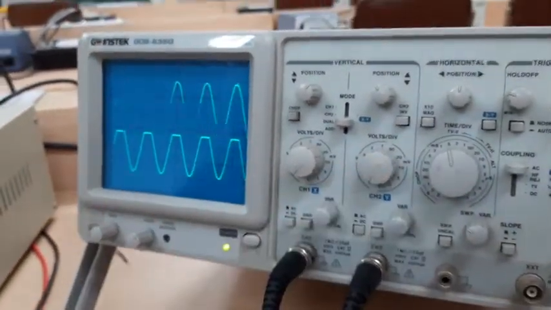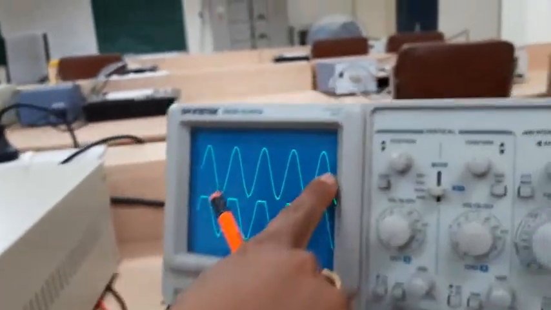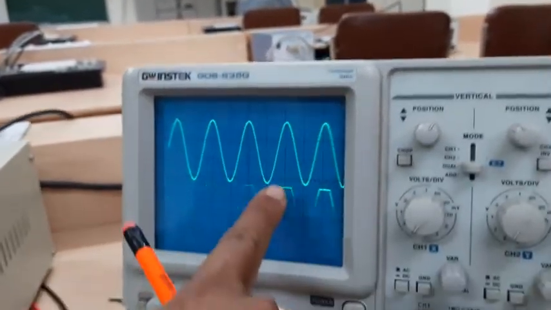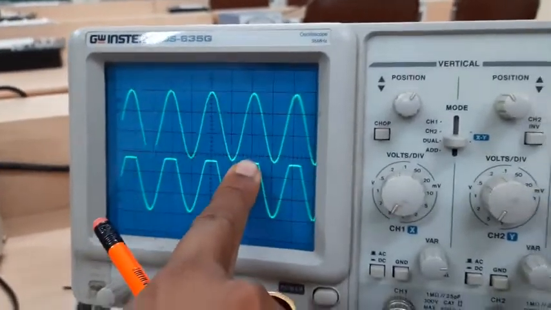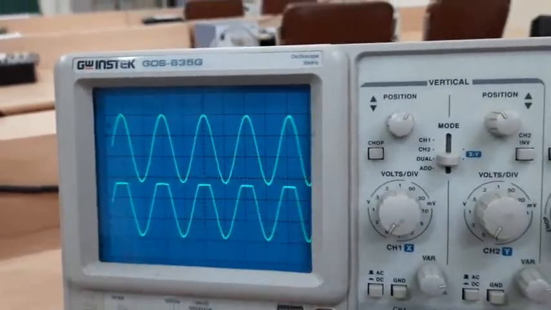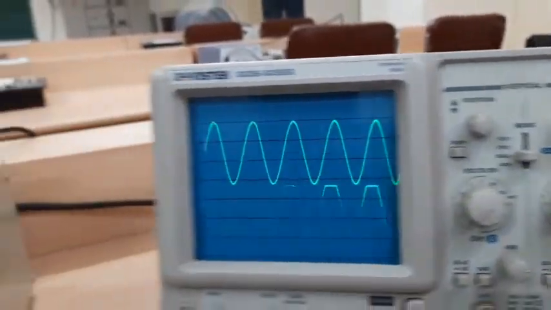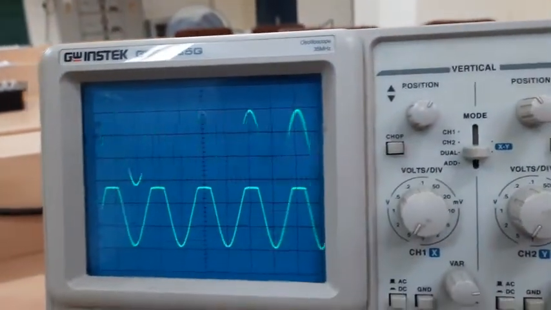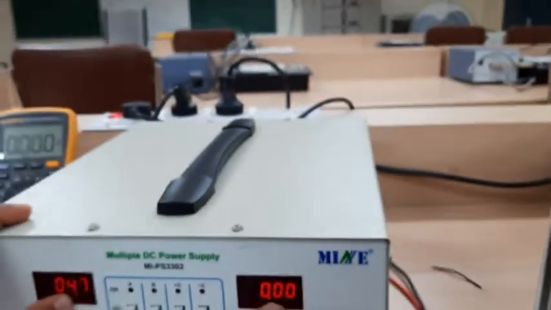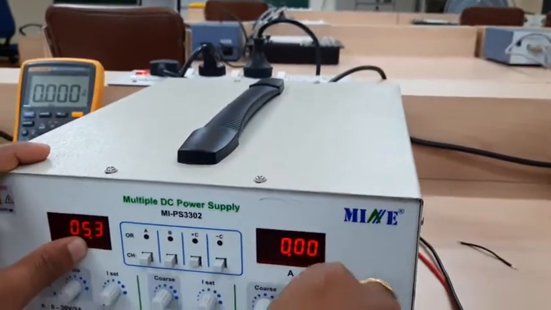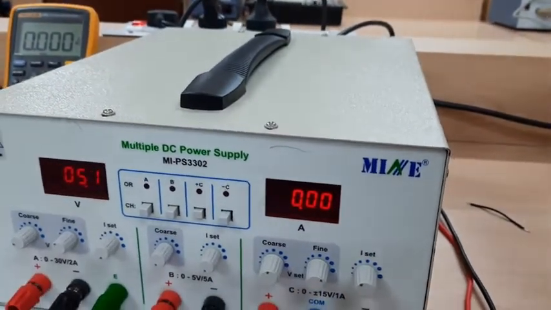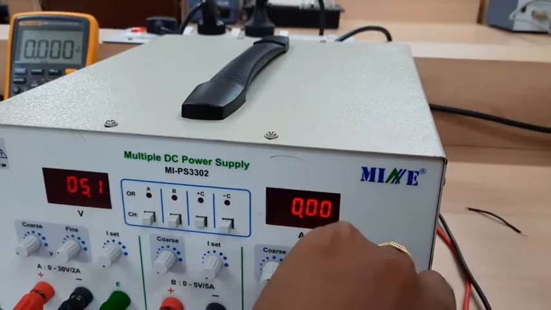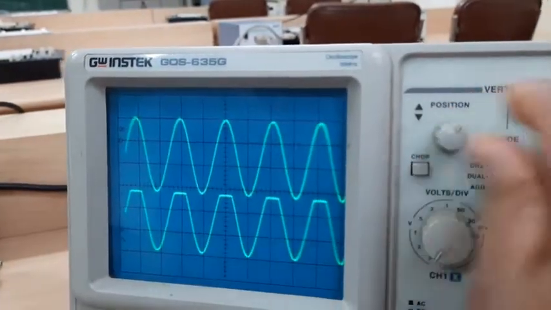You can see here this is my input signal, and this is my output signal after clipping or removing the positive part of the waveform. Here you can see I am supplying 5 volt. The supply voltage is here, 5 volt. This is 5 volt and this is my output. You can measure the voltage now.